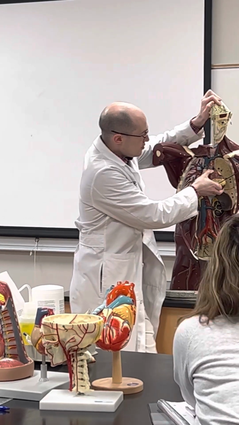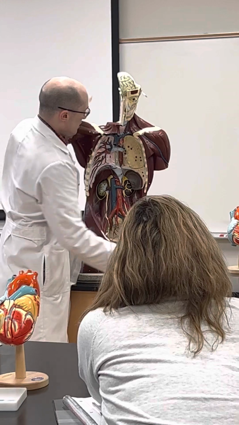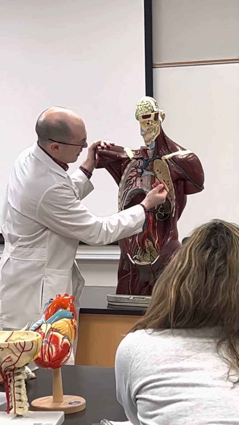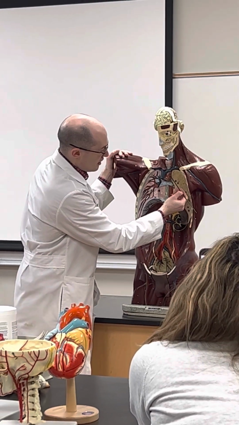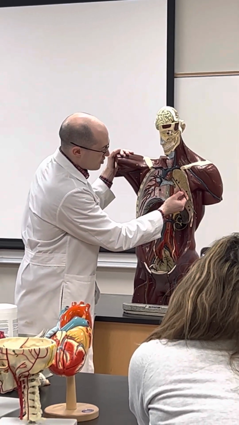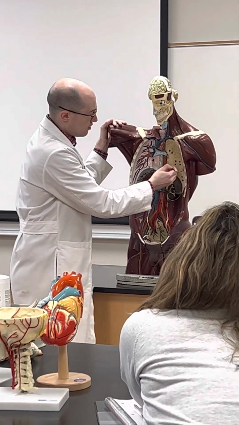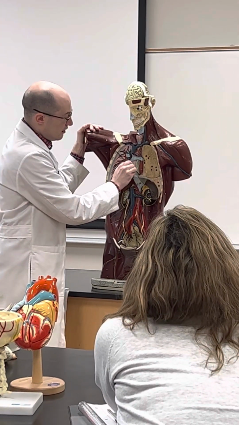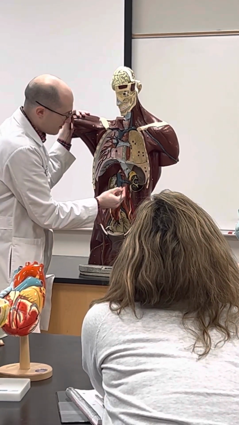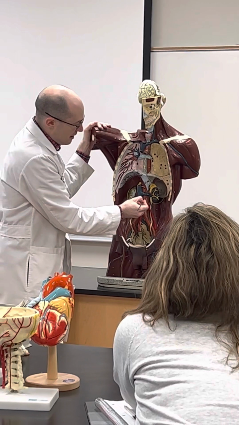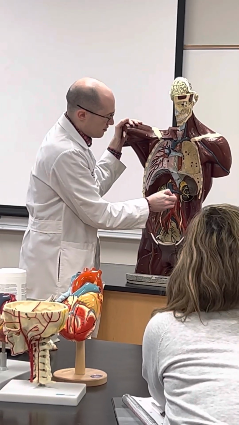So now I'm going to take away the heart, get a clearer view here of the aorta. Here is our ascending aorta, and here's the aortic arch. You can't see where the aortic arch becomes the descending aorta, but here is the rest of the descending aorta. Right here is where the descending aorta travels through the diaphragm. And you can see the remainder of the descending aorta down here as the abdominal aorta, inferior to the diaphragm.